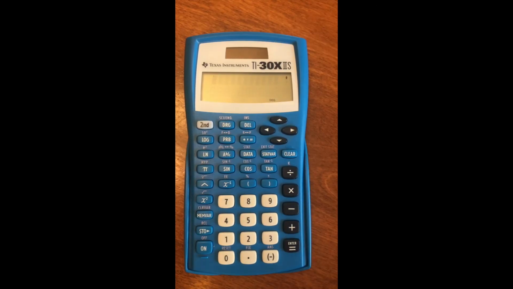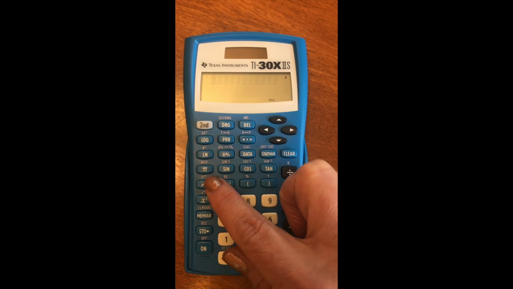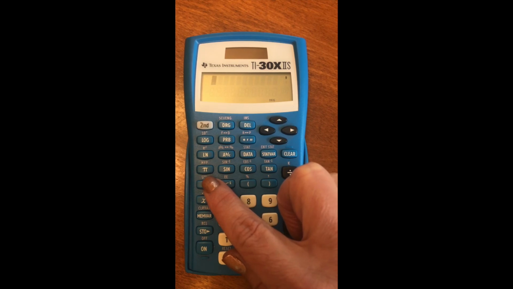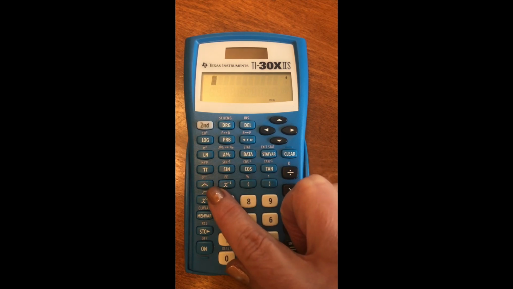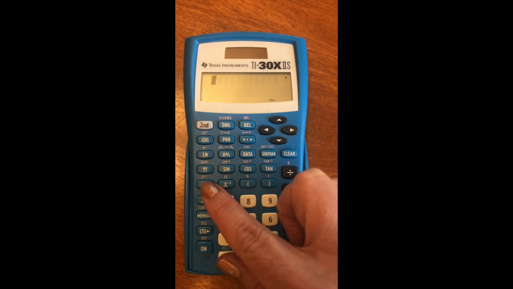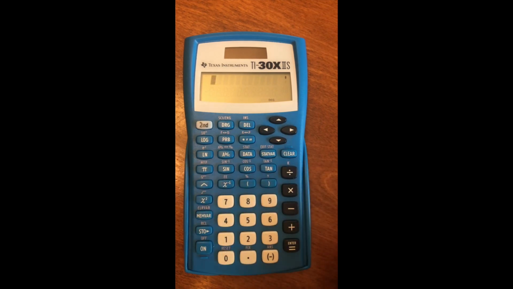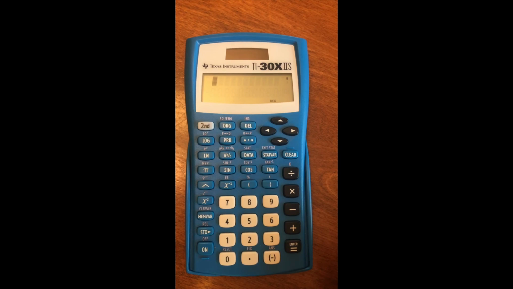All right, and then the last function that I'm going to show you is right up above the caret button. We have this x root. So with that, we're going to use that for the third root or the cube root of a number, but we could actually find any root. So notice that x root, there's a little x there where we would see a 3 if we were taking a cubed root. So what we need to do is first tell the calculator, what root are we looking for here? And in this case, we want the third root.